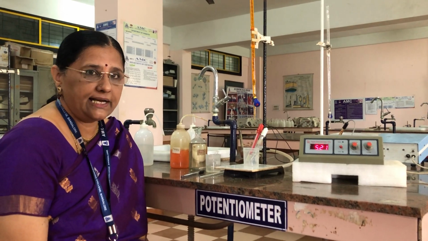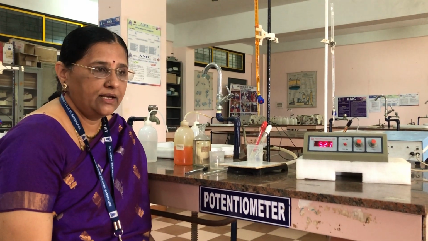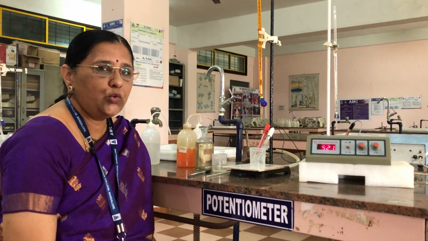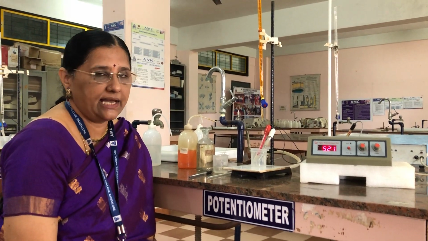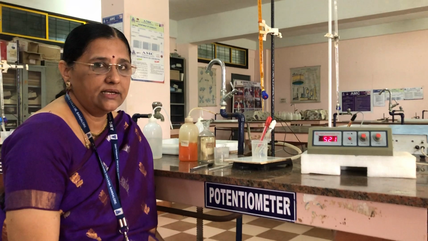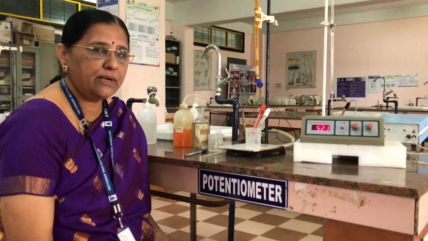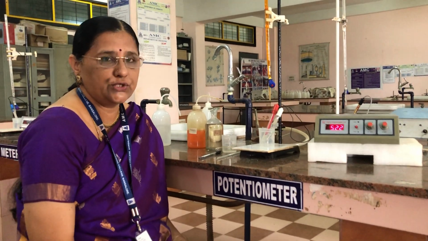So potentiometric titration is nothing but we are determining the equivalence point of a redox reaction using a potentiometer by measuring the EMF of the solution.